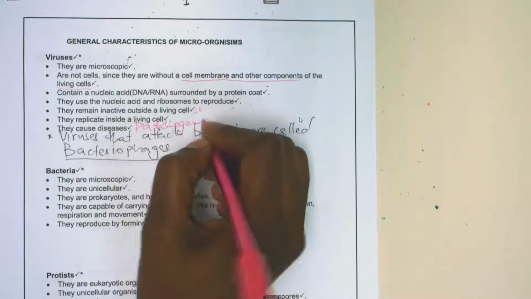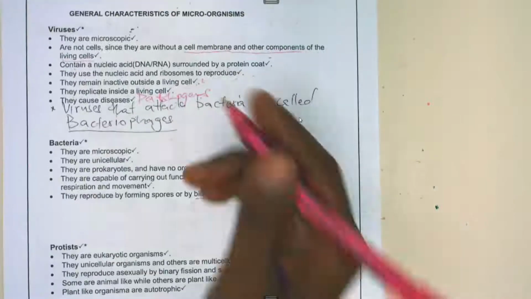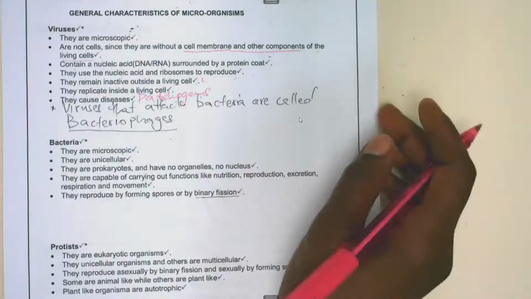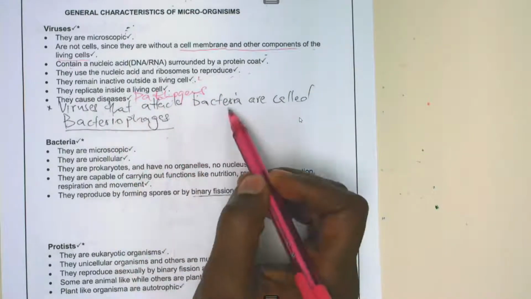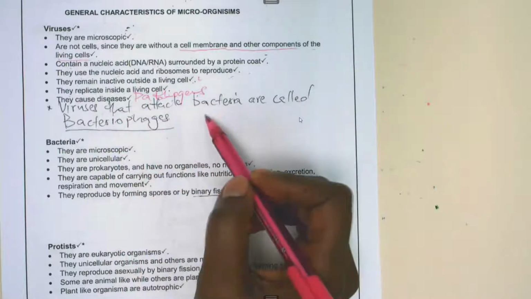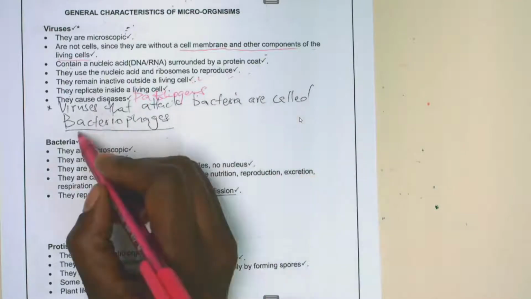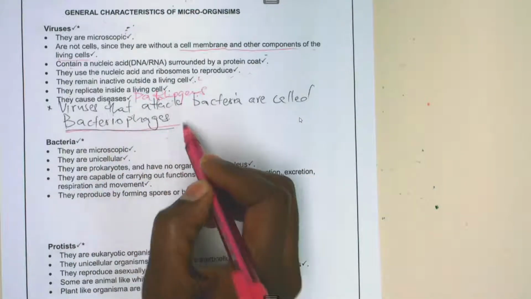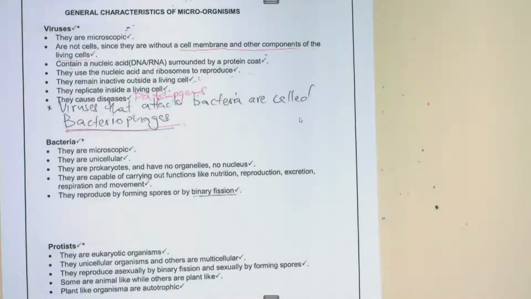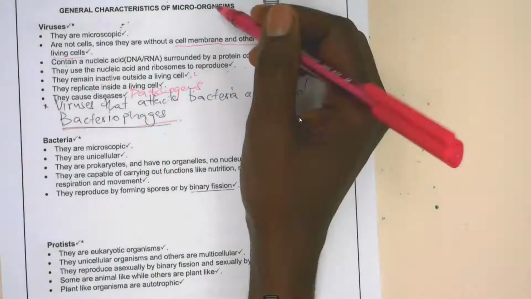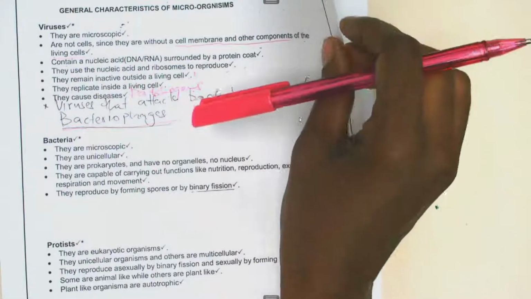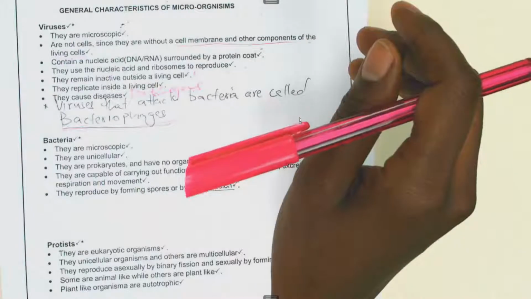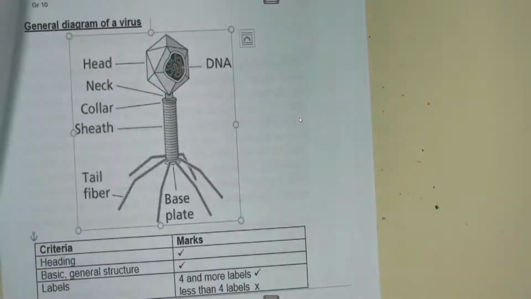You still remember that all organisms that cause diseases, we call them pathogens. And then again, viruses that attack bacteria, we call them bacteriophages. So those are the general characteristics of microorganisms, and in this case we have viruses as examples. So let us move to the structure of a virus.